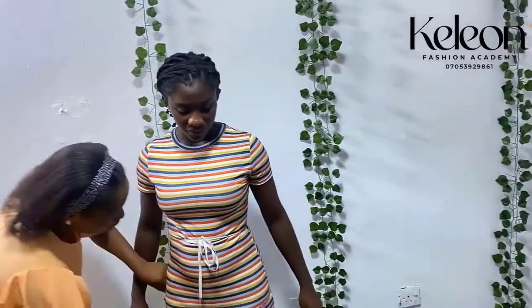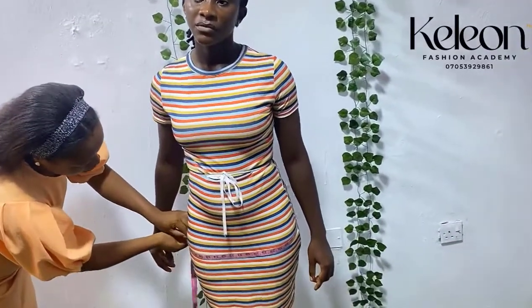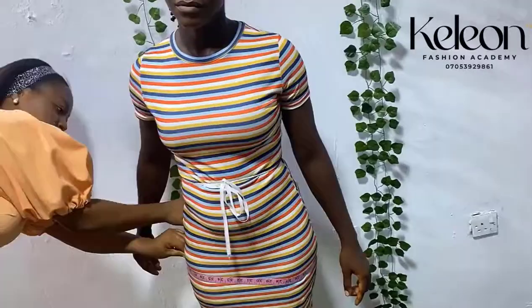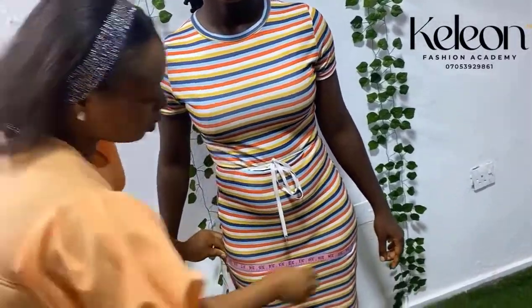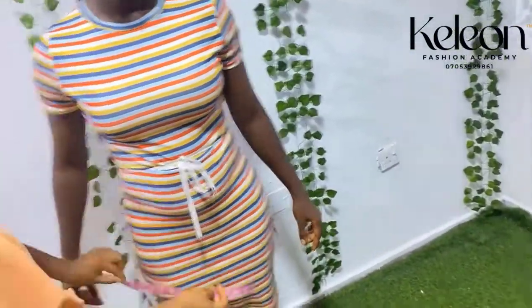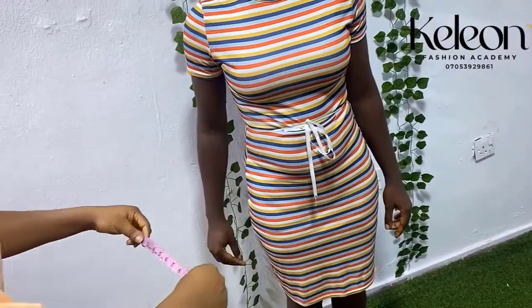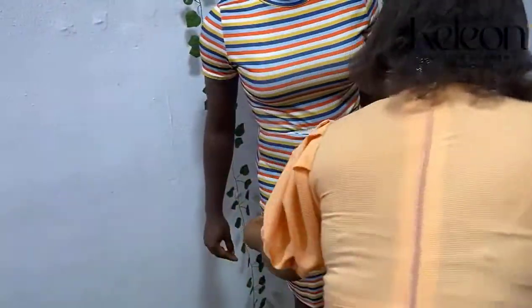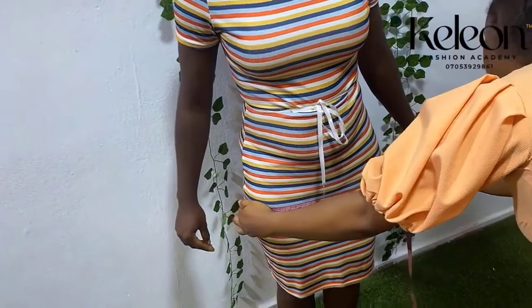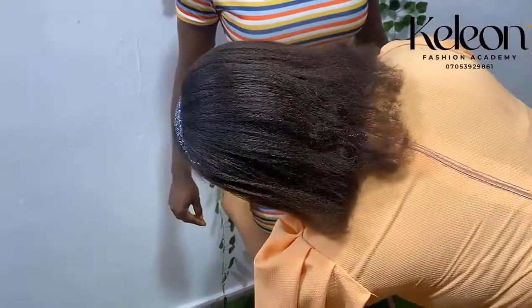So when I measure around her hip, I'm getting 40 inches for her hip. If I measure the front hip arc, I am getting about 19.25.